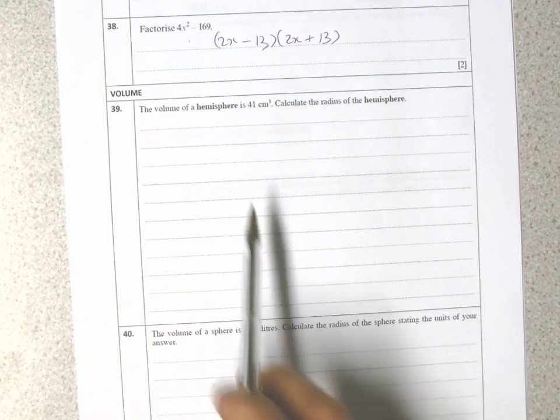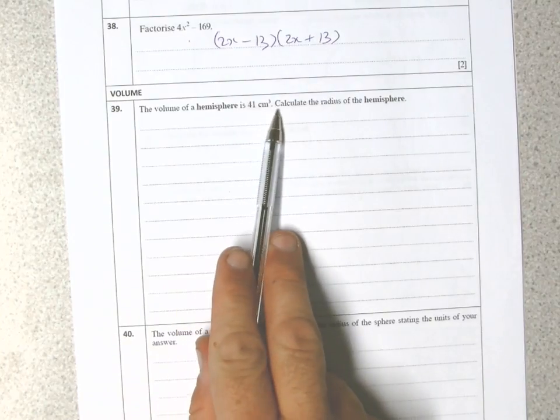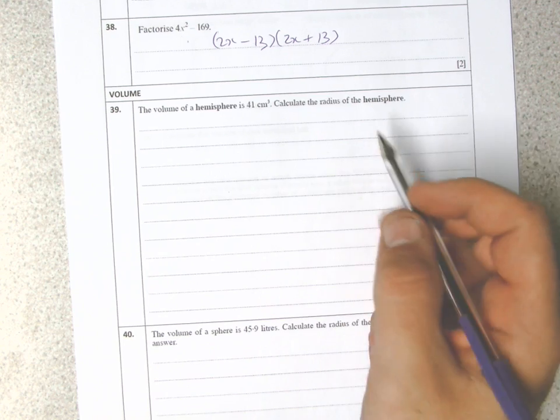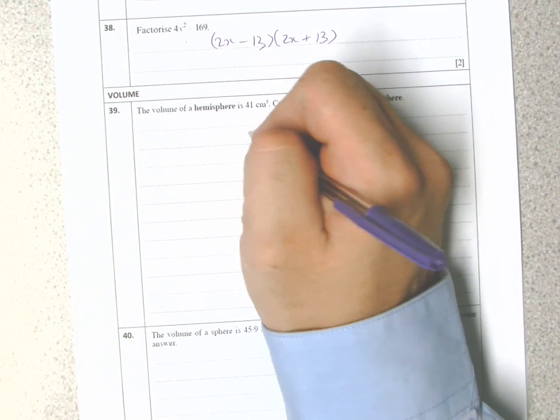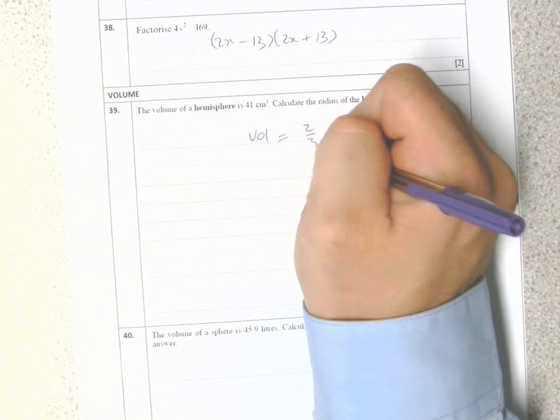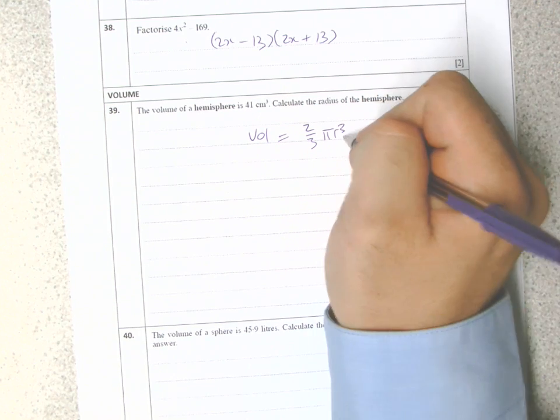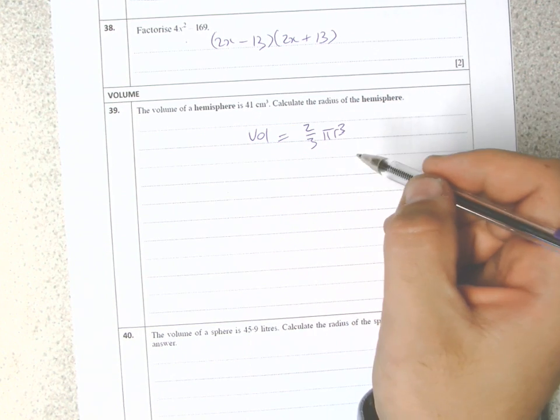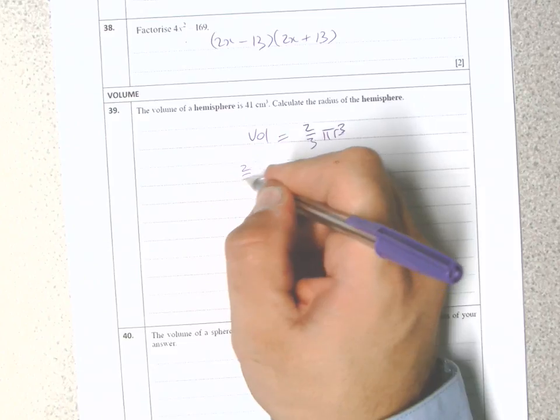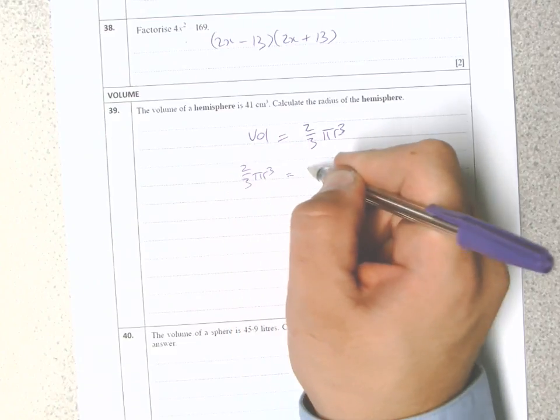Okay, volume question. A hemisphere has a volume of 41 centimetres cubed. Calculate the radius of the hemisphere. So they tell you the volume, and we do know the formula: 2/3 pi r cubed for a hemisphere. So we could simply put 2/3 pi r cubed equals 41.